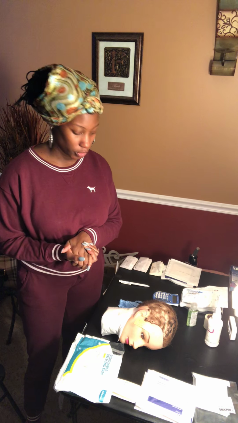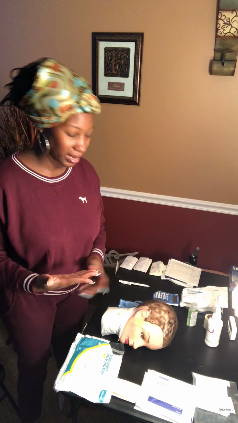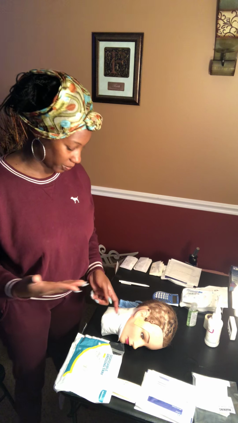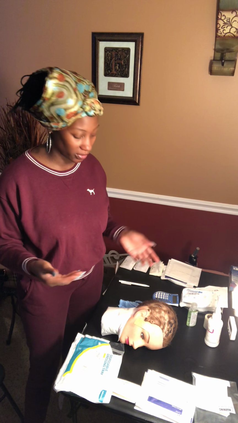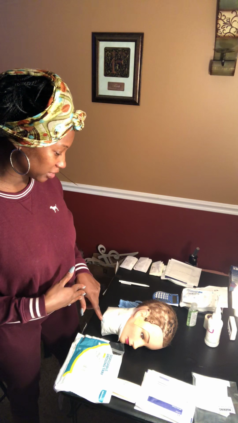I just want to identify who you are. Can you state your name, please? I will ask these things, and I will also look at the wristband. Okay, and your date of birth. So you only have to do 2 identifiers. If you want to, you can do 3 to be safe, but I'll just do 2. Okay, that all matches up.